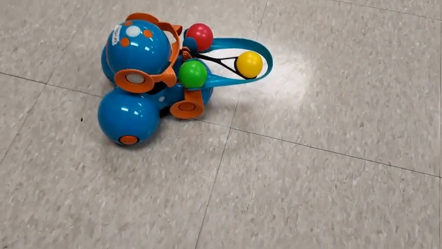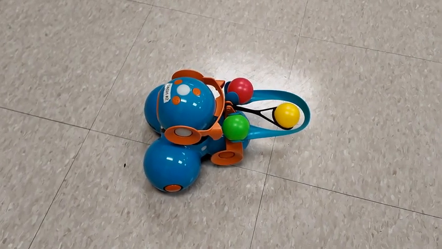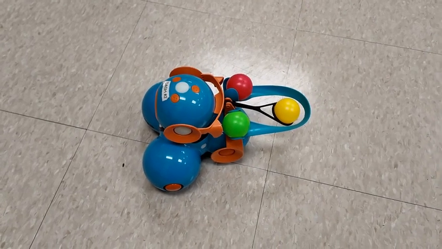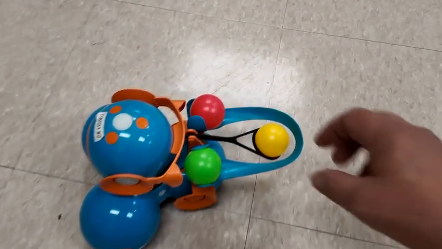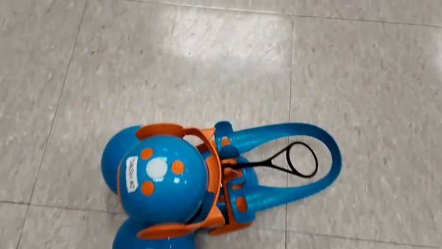Although I will say this, I think we all know by now that if you turn Dash on, he starts kind of like spazzing out and dancing. So having the balls in there probably means he's going to spill them all over anyway. I would unload all the balls to turn Dash on.